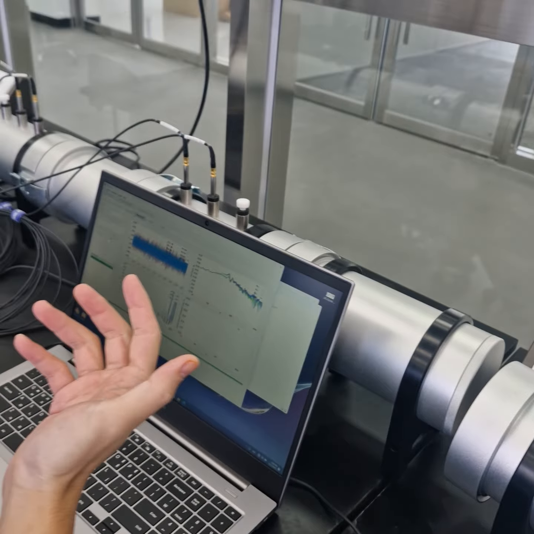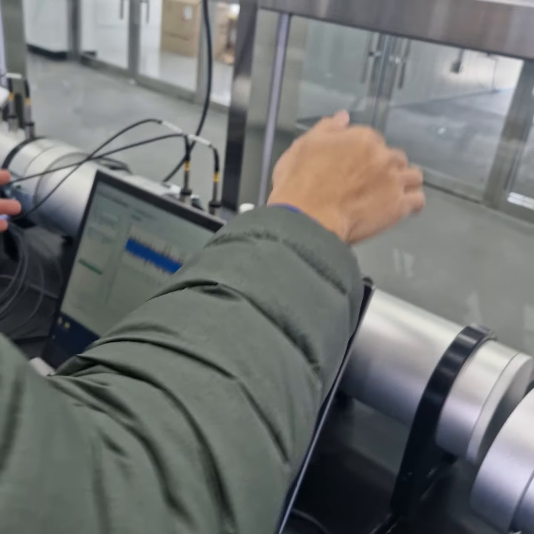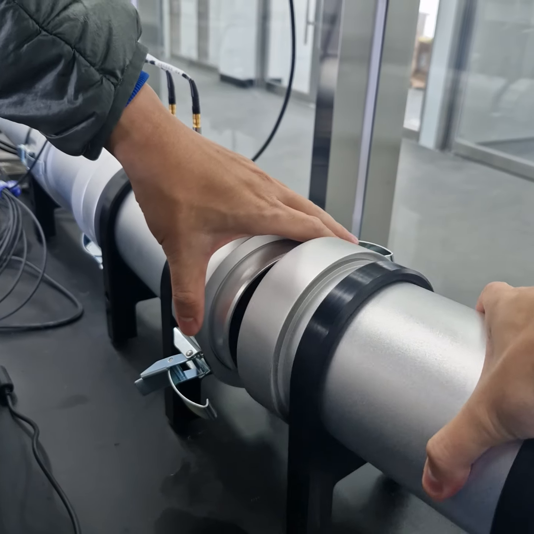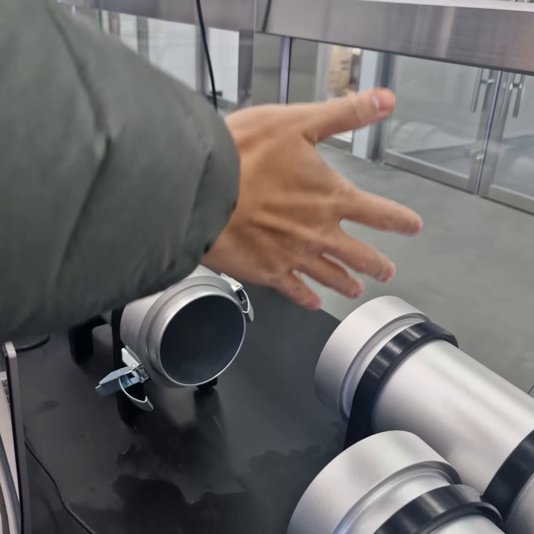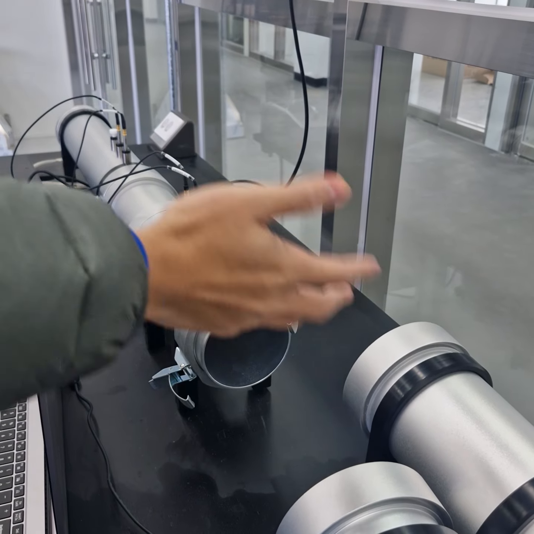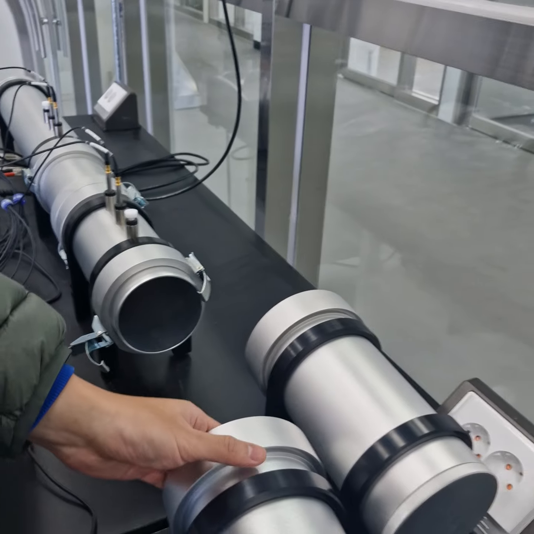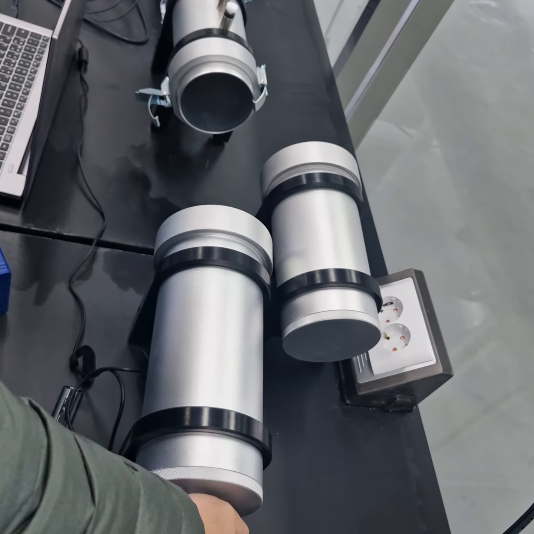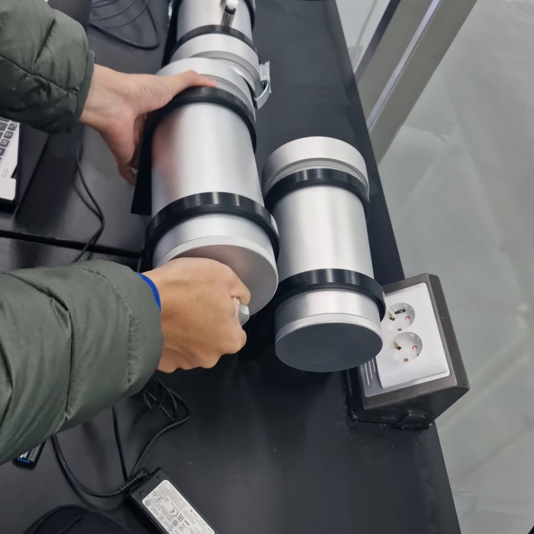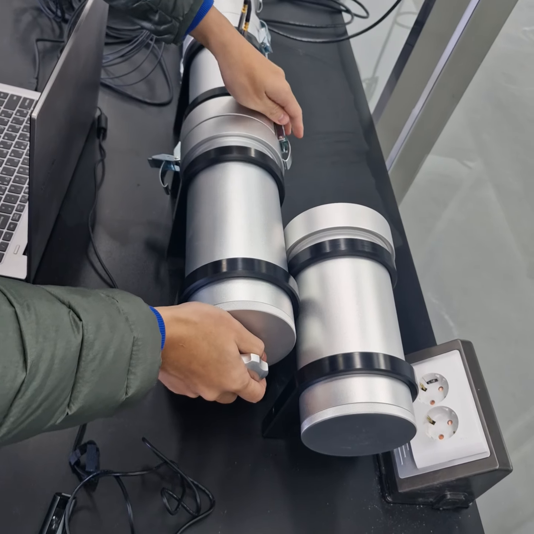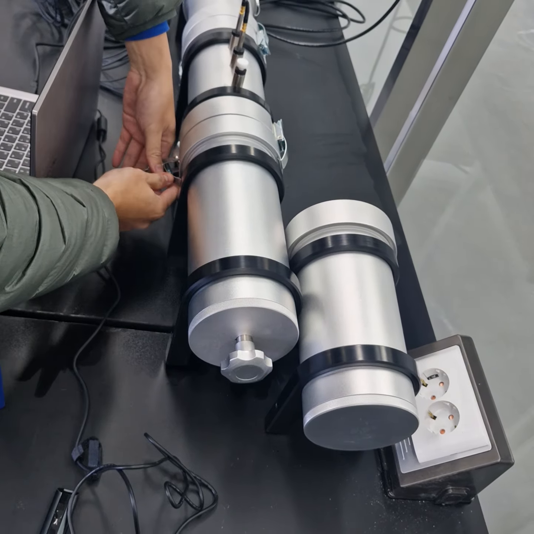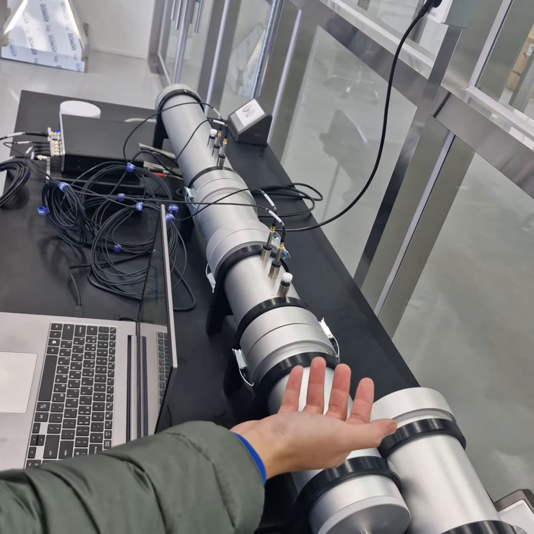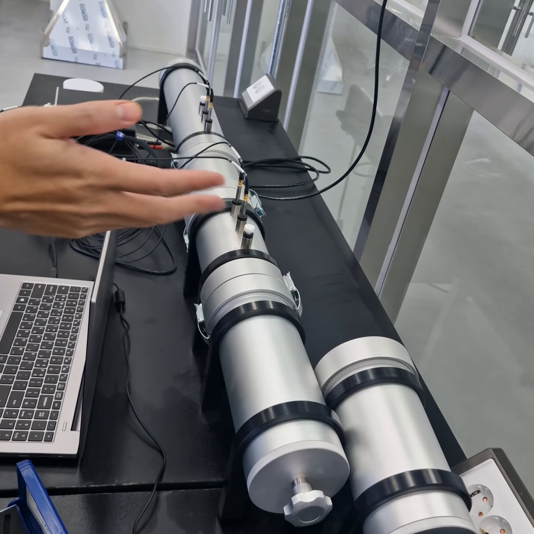So what is open? Open is without this. You can test it like this, and this will also work. And block means you need to block it, so it's all reflected back. Or you can just put this tube here. So this is block. Either open or block, we can choose anything. Doesn't matter.